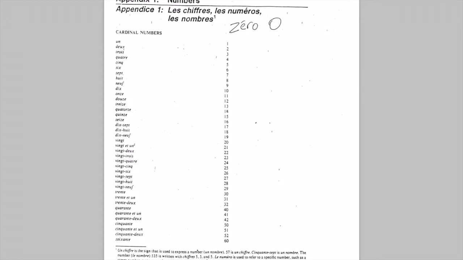11, 12, 13, 14, 15, 16, 17, 18, 19, 20, 21, 22, 23, 24, 25, 26, 27, 28, 29, 30, 31, 32, 40, 41, 42, 50, 51, 52, 60. Moving on to the next page.